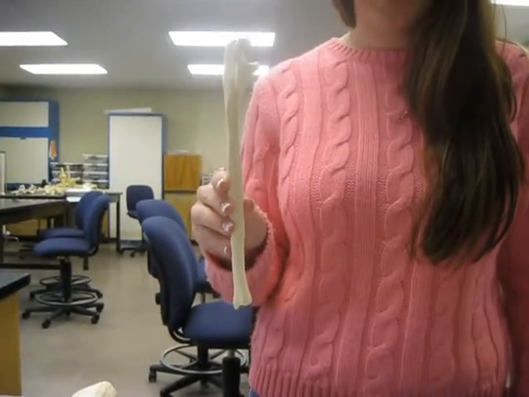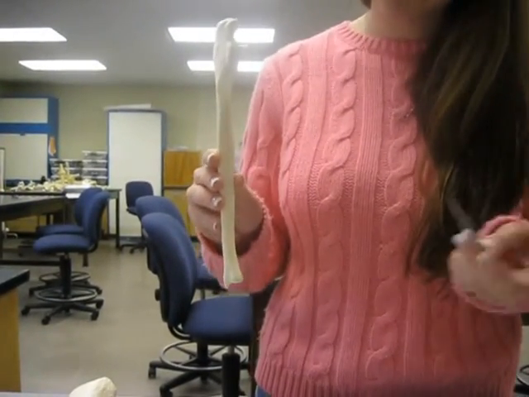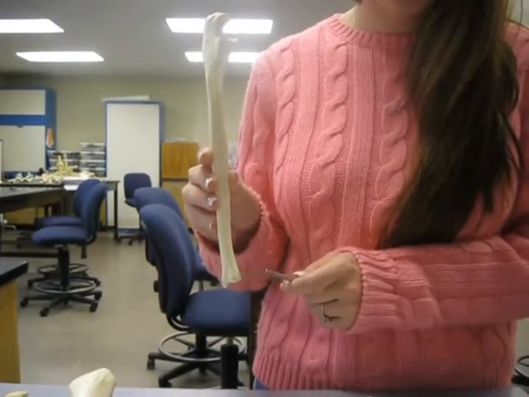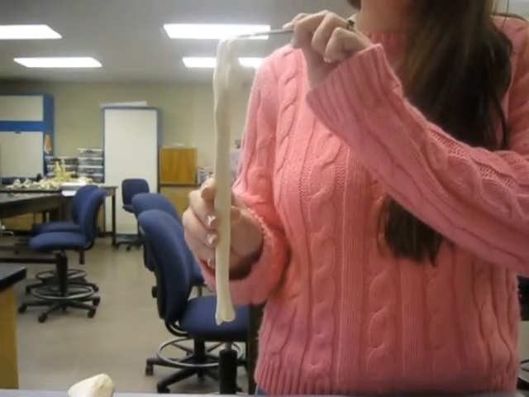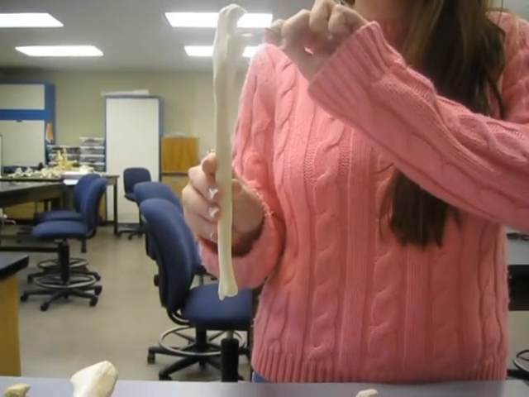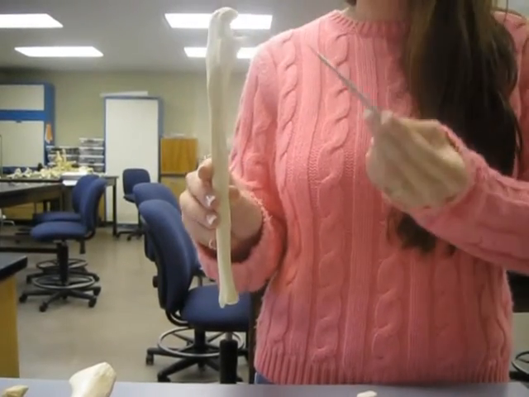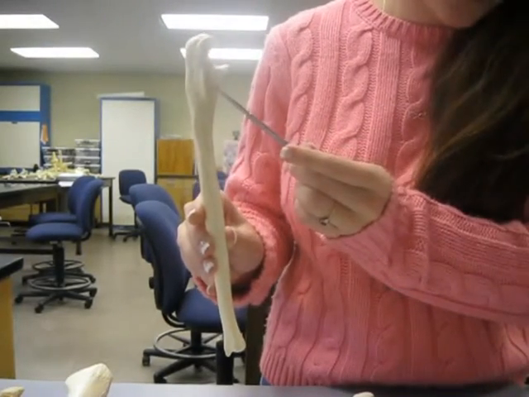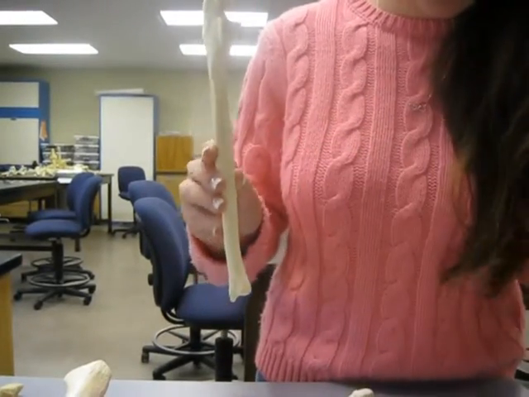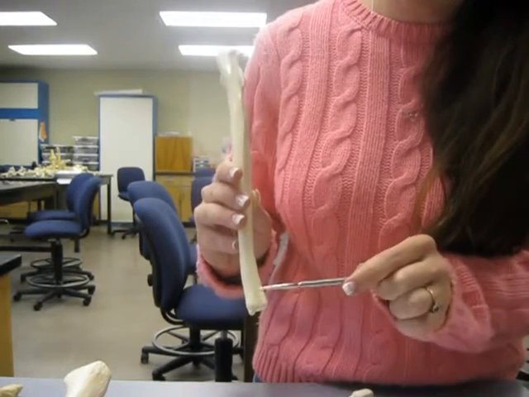This is a right ulna. The head of the ulna is actually distal, and it's down here. And you have the olecranon process here. The trochlear notch is right in here. This is the coronoid fossa, the radial notch, and the styloid process down here.